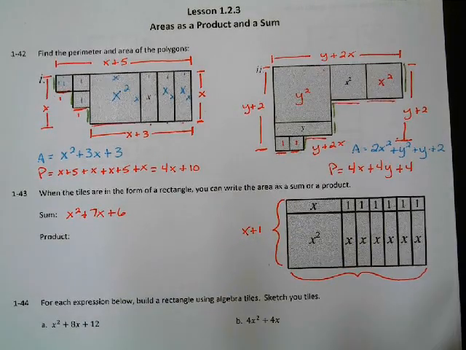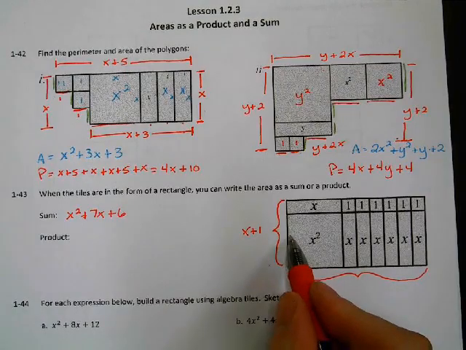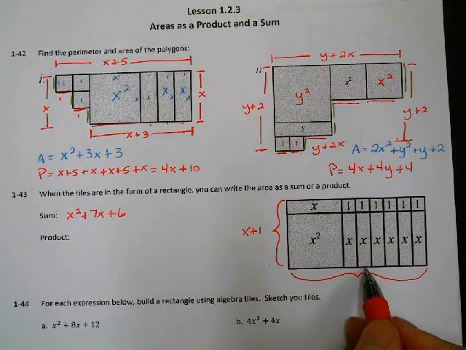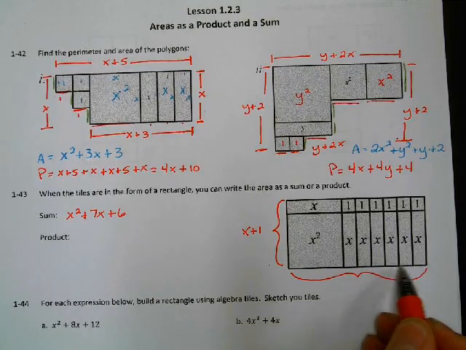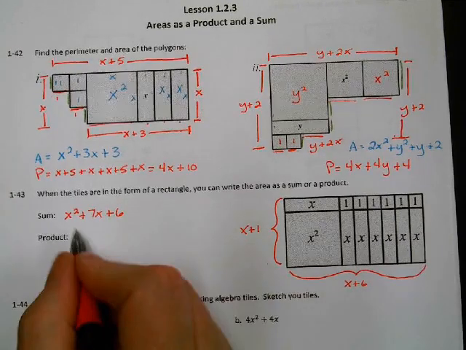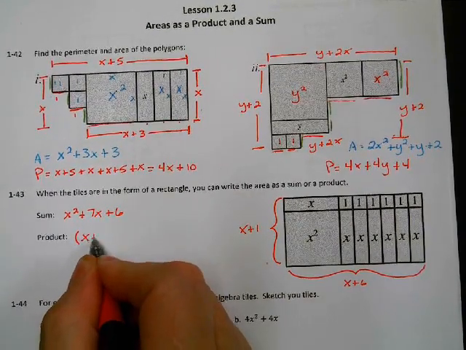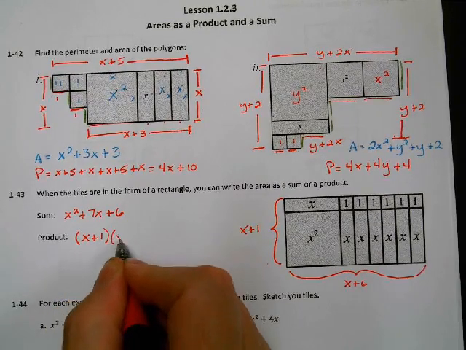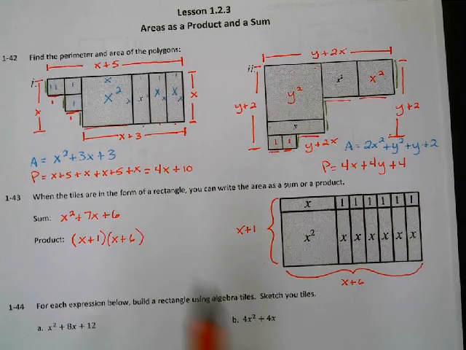Over here, this side is x, because remember it's x squared, so x times x, and these are all unit squares here. So this is x, and then 1, 2, 3, 4, 5, 6 unit squares. So this would be x plus 6. So the way that we could write this as a product is x plus 1 times x plus 6.